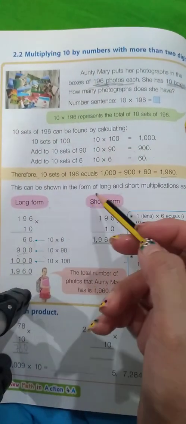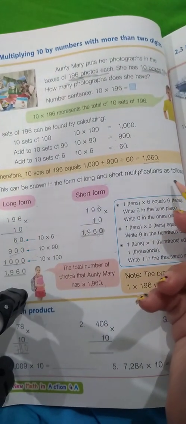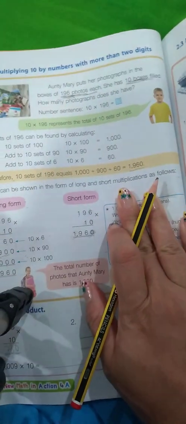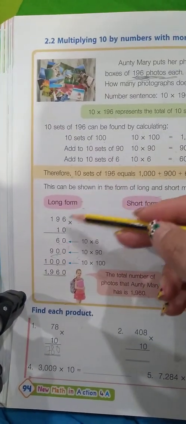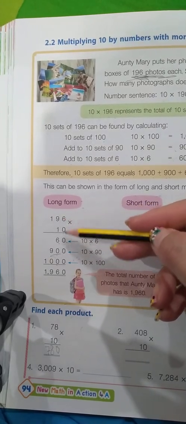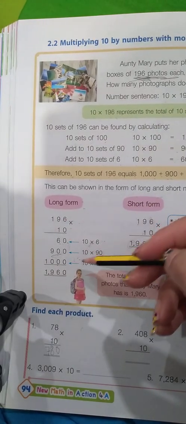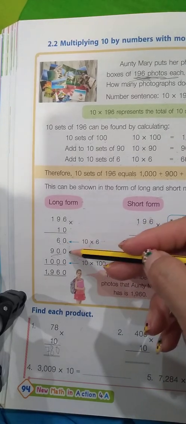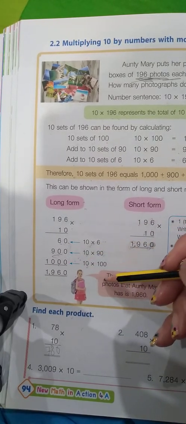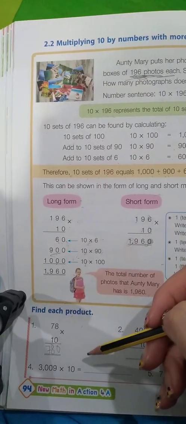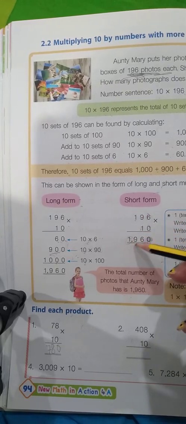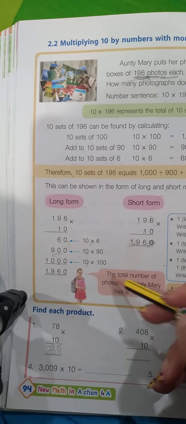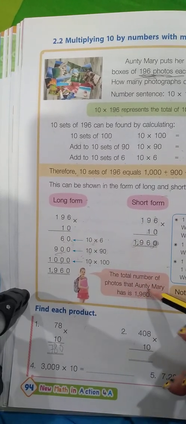This can be shown in the form of long and short multiplications as follows. Okay, so this is the long form. 196 times 10. 10 times 6 is equal to 60. 10 times 90 is equal to 900. 10 times 100 is equal to 1000, so 1960. Short form: 196 times 10 is equal to 1960. Okay, the total number of photos that Auntie Mary has is 1960.